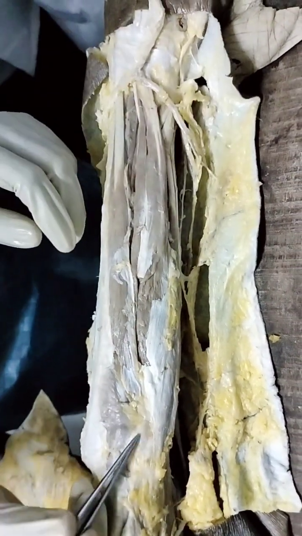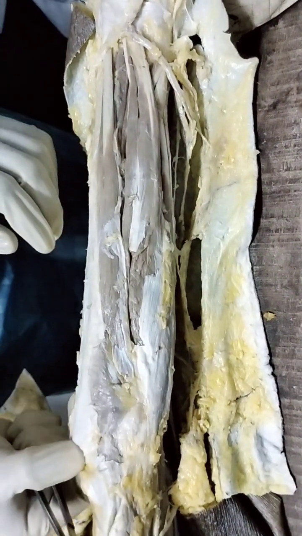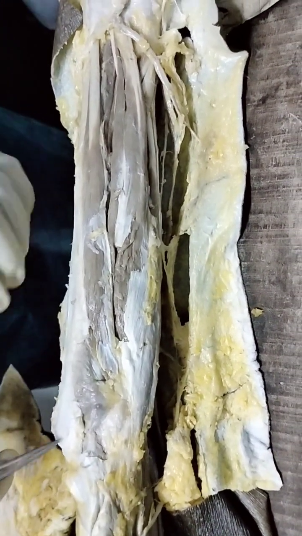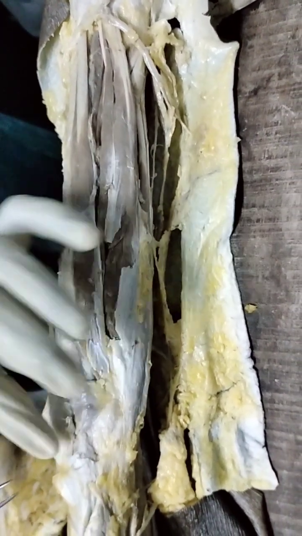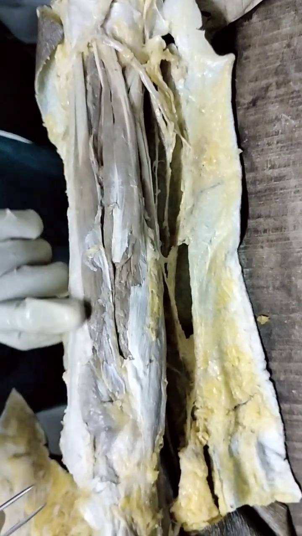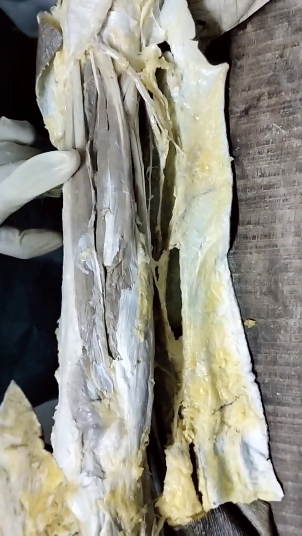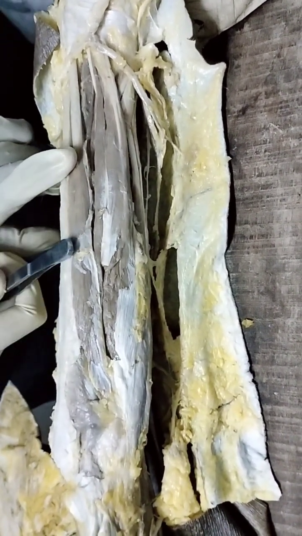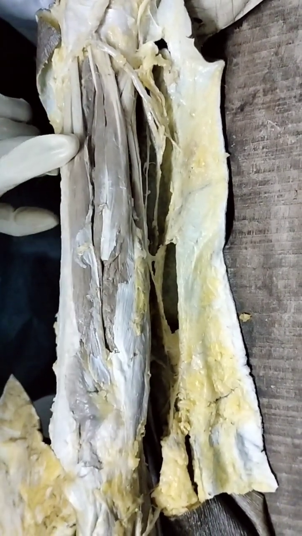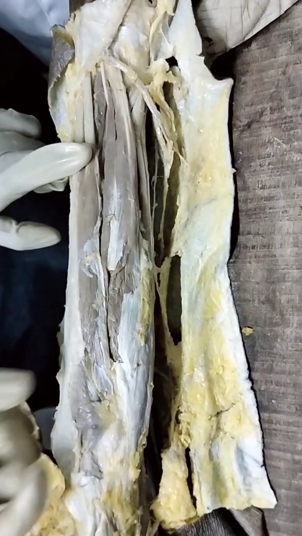Anconeus arises from the lateral epicondyle and inserts into the olecranon process. Can you see the olecranon process over here? This is the posterior surface, and this is the posterior border of the ulna, to which the deep fascia attaches.